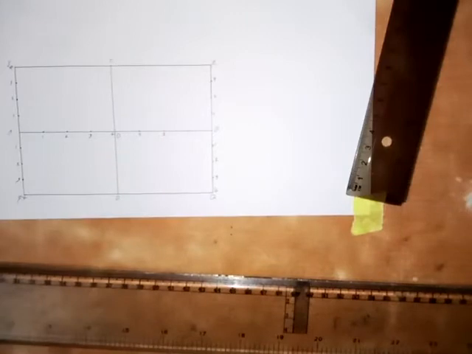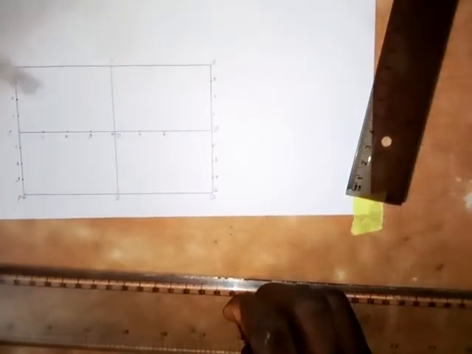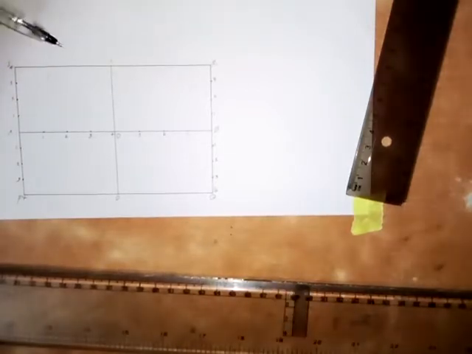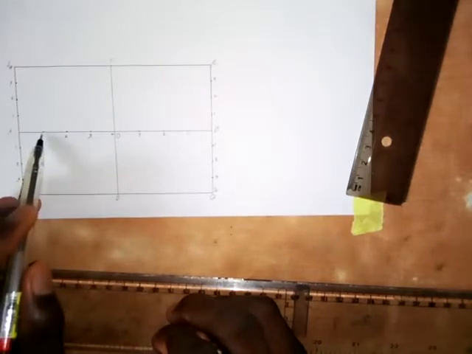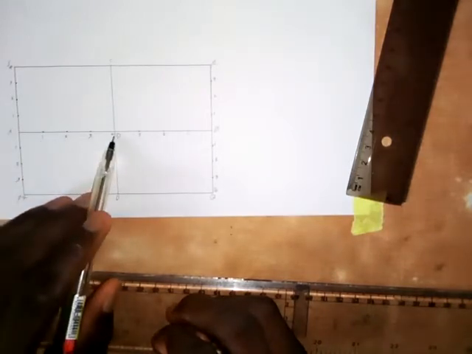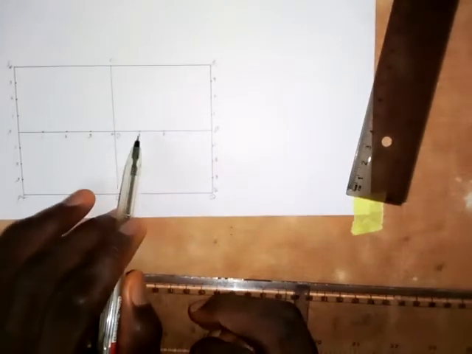Okay, so the lines of the rectangle have been divided into the number of equal parts. As I said, I'm dividing them into 4 equal parts and they've been numbered. Starting from here I have 1, 2, 3, 4, and from this side 1, 2, 3, 4.